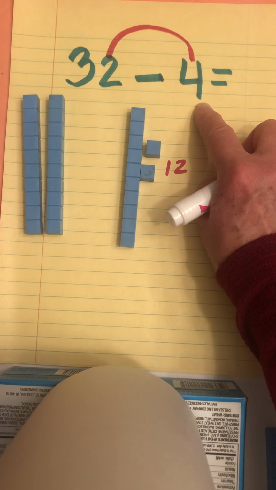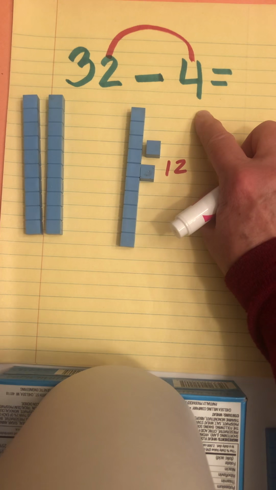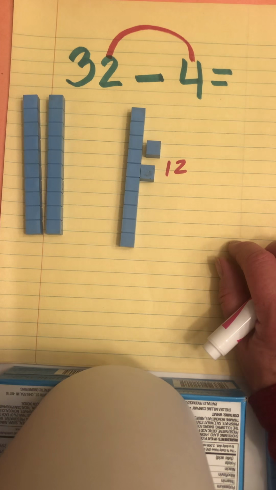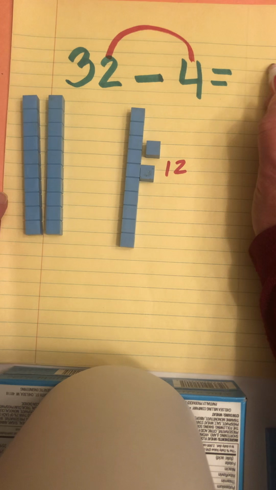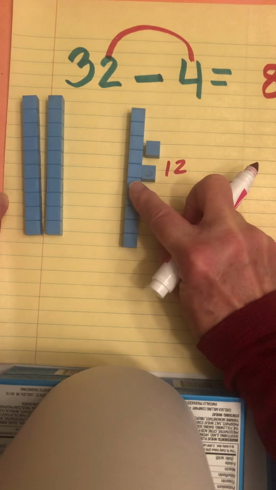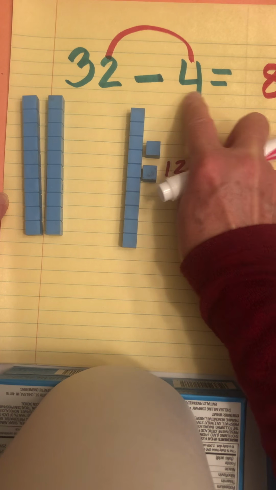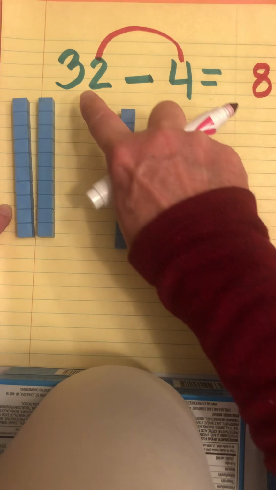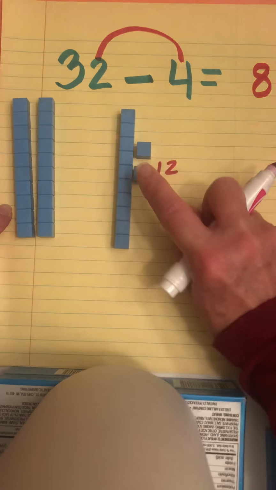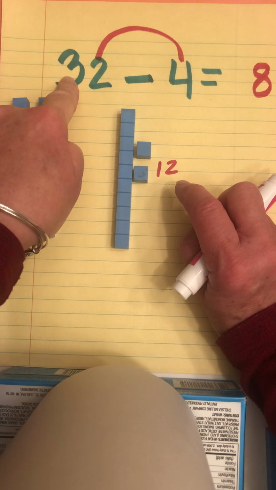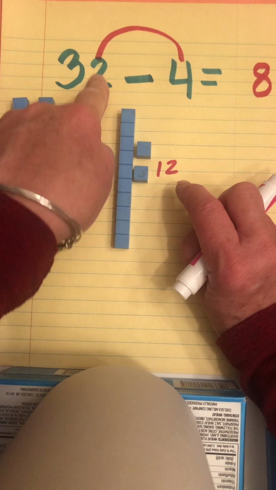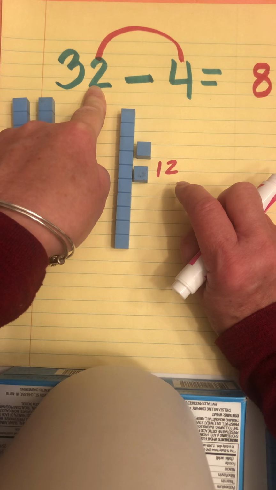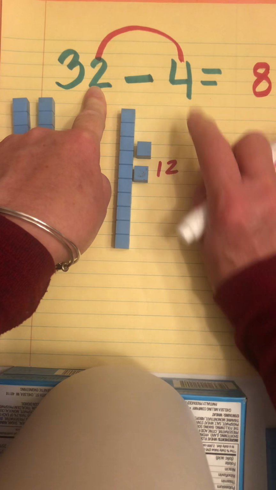So if we have 12 take away 4, do you know what that is? 8. That's right. 12 take away 4 is 8. And we did that pretty easily. We just slid a 10 over. We could even start to do that in our mind. We can just say, oh, I'm going to put a 10 with whatever that onesie is that's just too small.